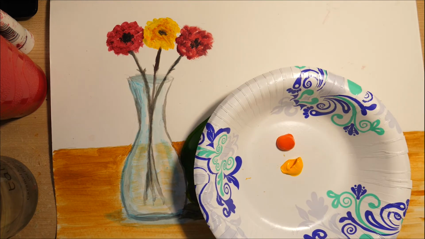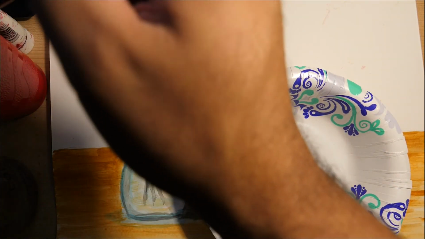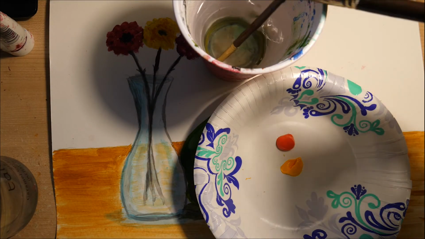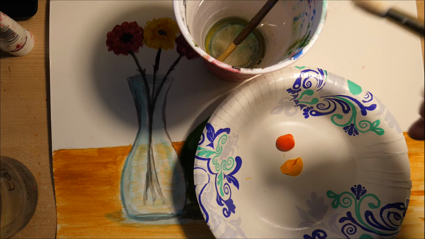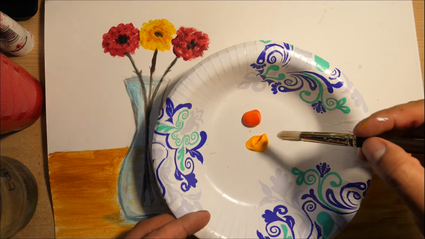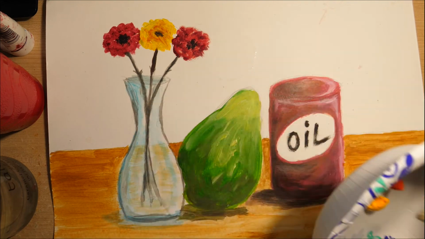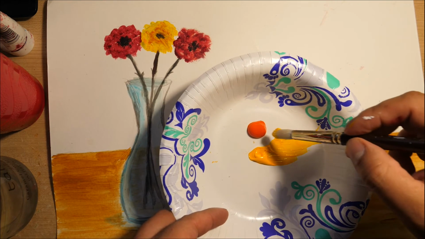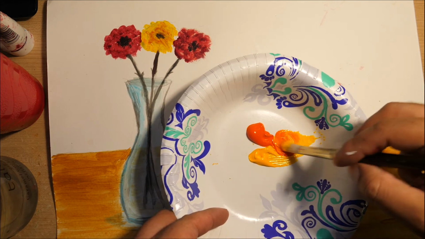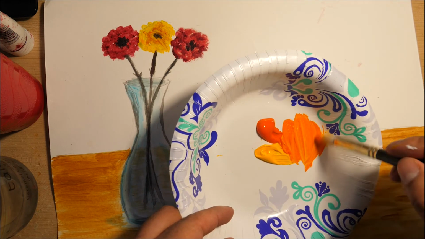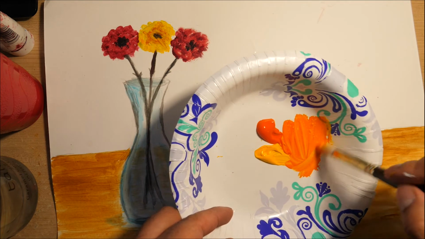So let's see what that's going to look like. First thing you want to do, you want to wet your brush just a little bit. I did get new water here. Look how clear that is. We're going to wet the brush a little bit, and I think I'm going to take some yellow and then a little bit of orange, and I get this sort of tangerine color. Okay, very cool.